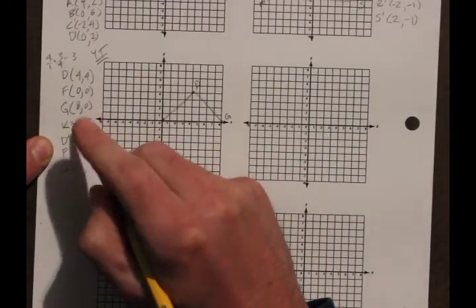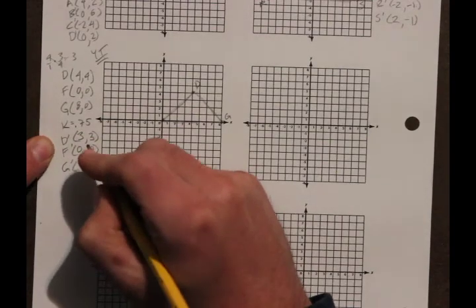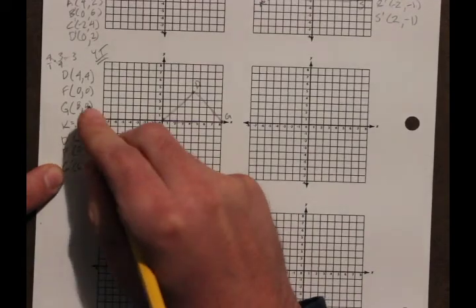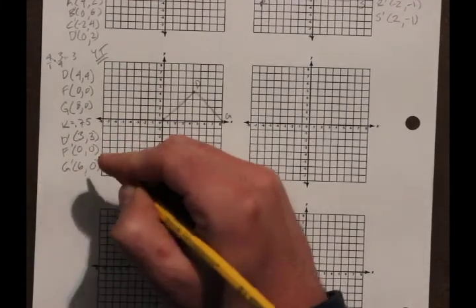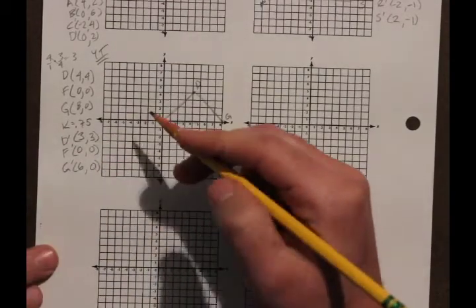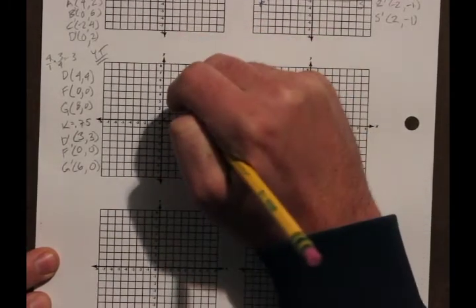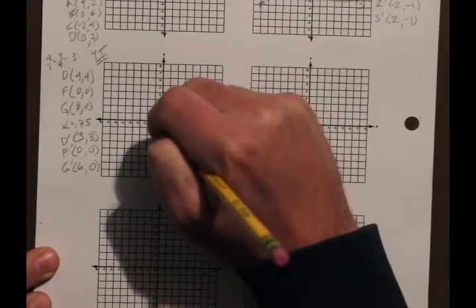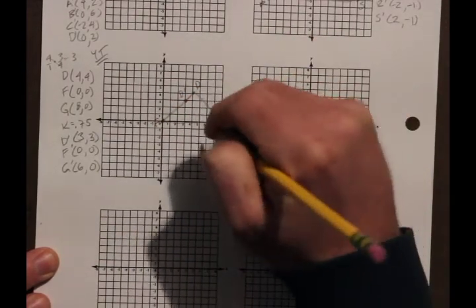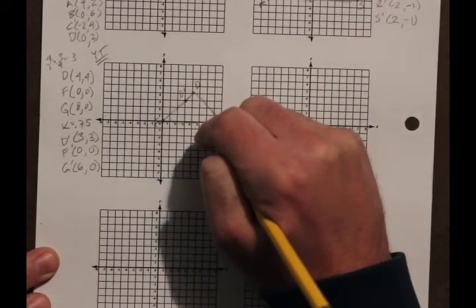0 times 0.75 is 0. 0 times 0.75 again is 0. 8 times 0.75 is 6. 0 times 0.75 is 0. So hopefully those are the points that you got. Now let's plot these. 3, 3 is right here. That'll give me D prime. 0, 0 again is right there. That was my F and my F prime. And then G is 6, 0, or G prime is 6, 0.